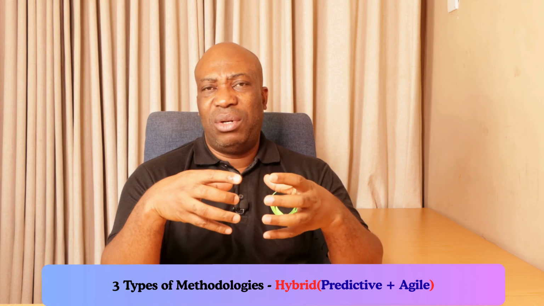Then we also have the hybrid methodology. In hybrid methodology, in most cases, you are mixing the two, both predictive and Agile methodology. Sometimes you start with predictive and then you finish with Agile, or sometimes you start with Agile and then you finish with predictive. So these are the three main methodologies that you have to choose from if you want to execute any project. But in this particular video, we are going to cover Agile methodology.